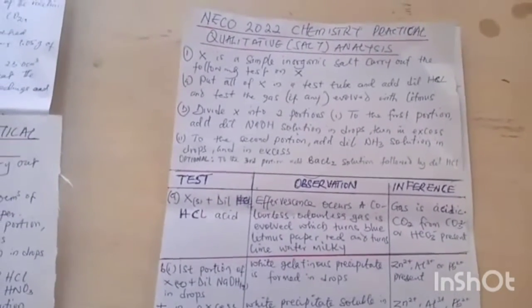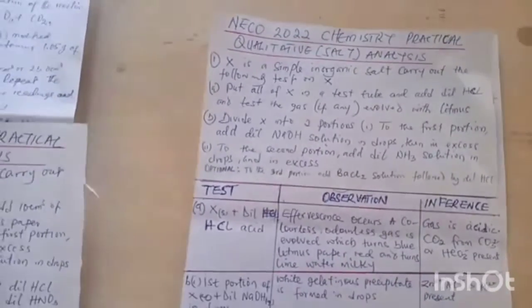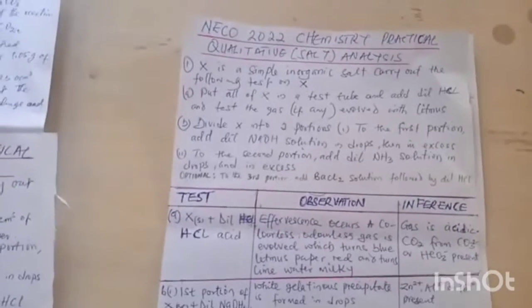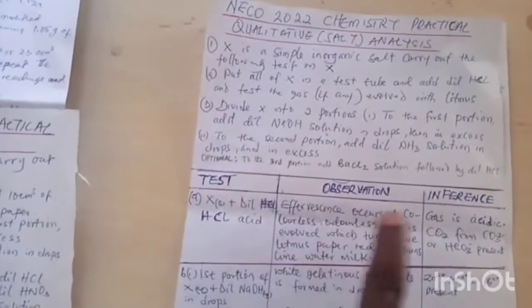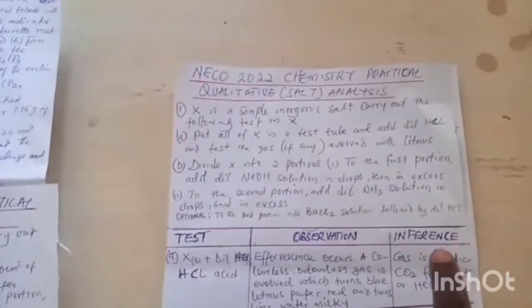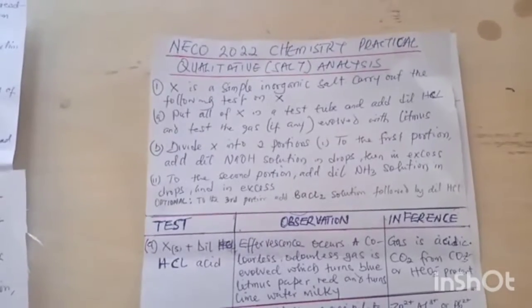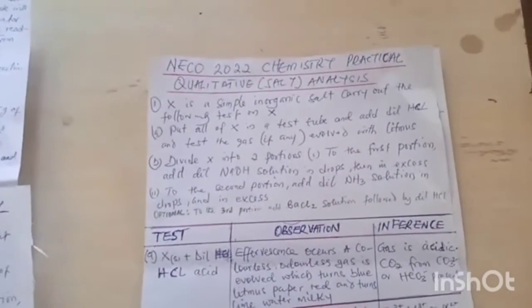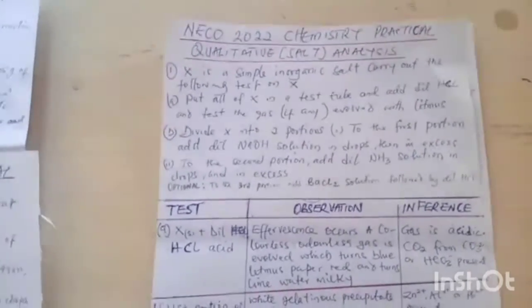A colorless, odorless gas is evolved, which turns blue litmus paper red and turns lime water milky. So that will be your observation. And then the inference will be that the gas is acidic. Gas is carbon(IV) oxide from carbonate ion or hydrogen carbonate ion present.